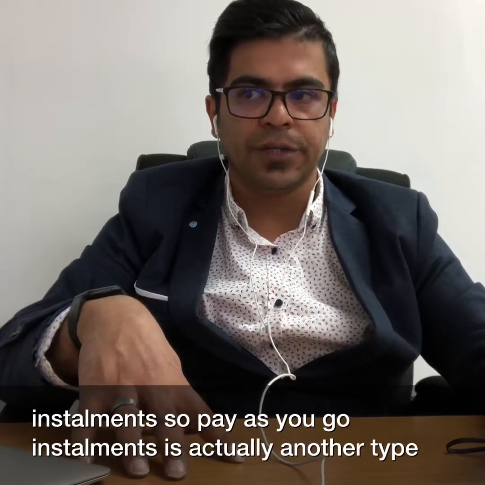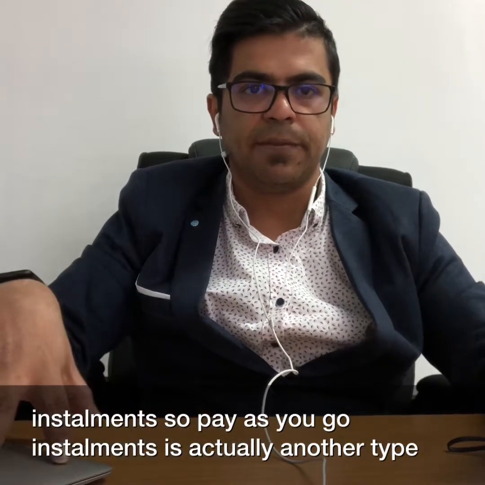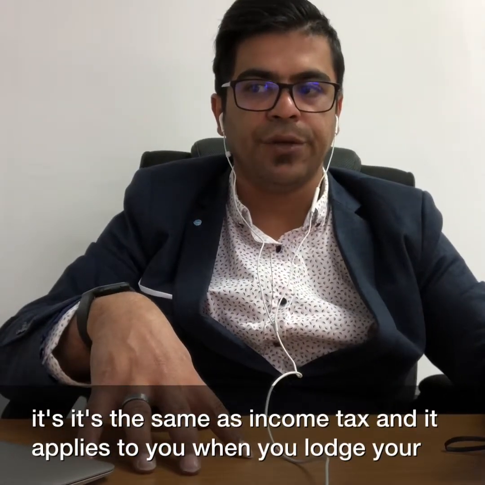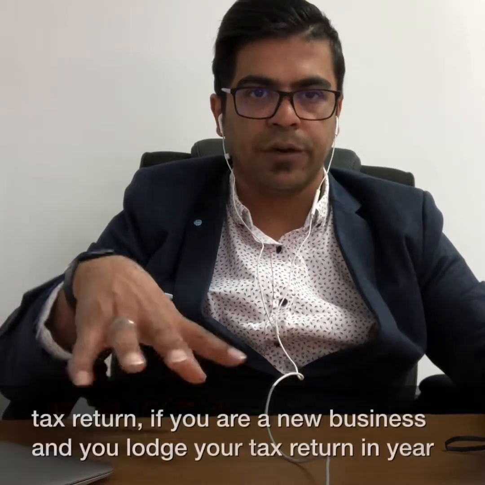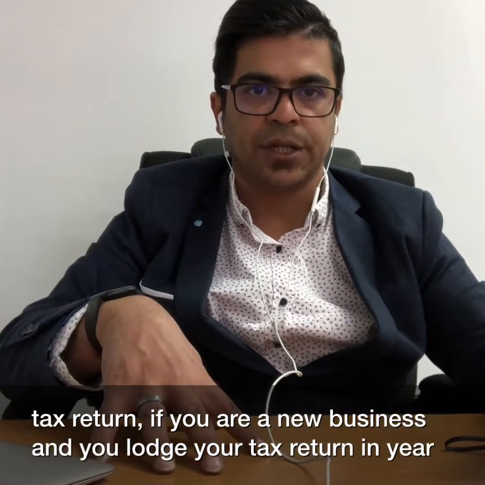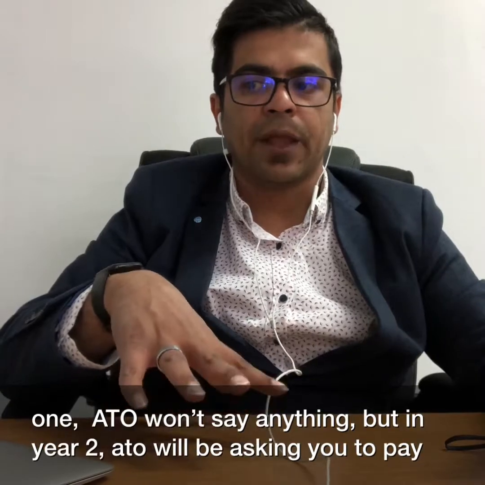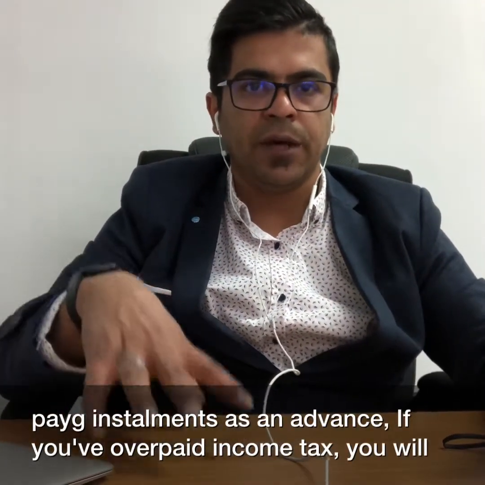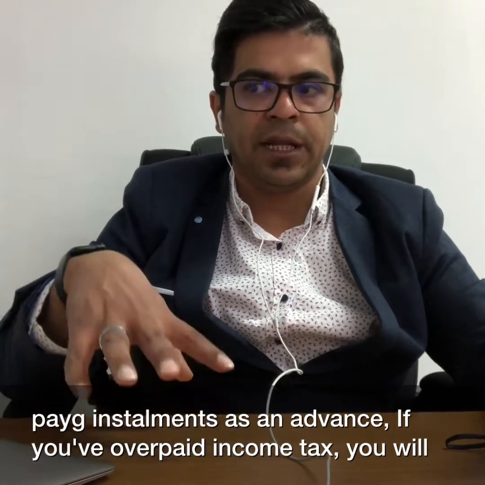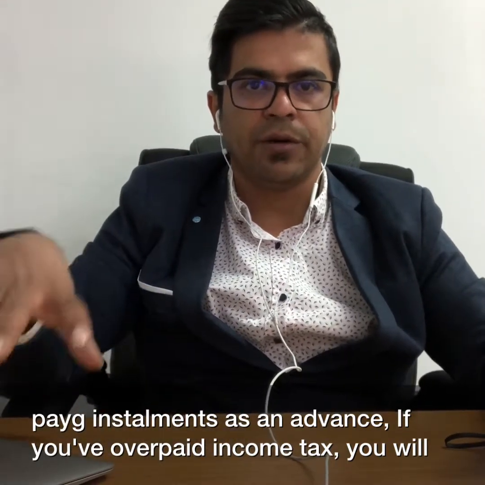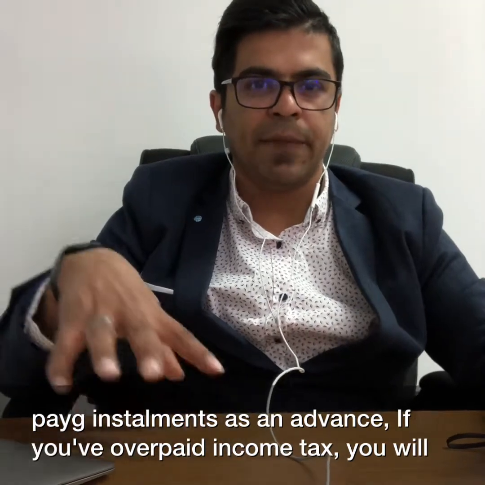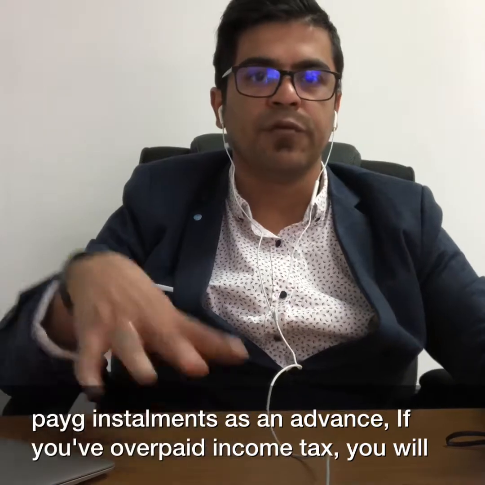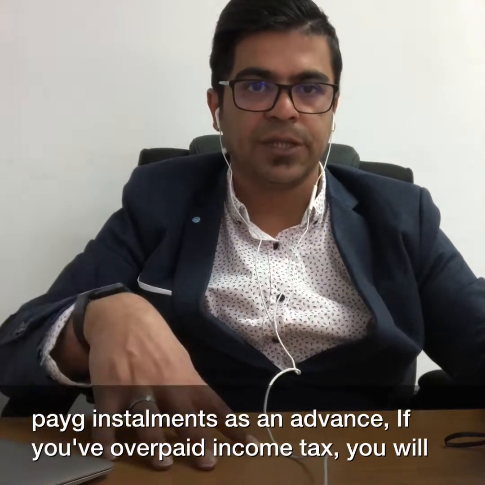The fourth type of tax you have to pay as being a small business is pay-as-you-go installments. So pay-as-you-go installments is actually another type. It's the same as income tax, and it applies to you when you're a new business and you lodge your tax return in year 1. Obviously, ATO doesn't know what's your income and expenses, so in year 1 they do not say anything. But then in year 2, based on year 1 results, they make an estimate of how much income tax you have to pay, and in year 2 you will be paying that income tax in advance to ATO.